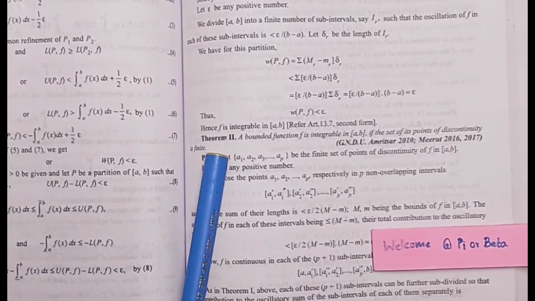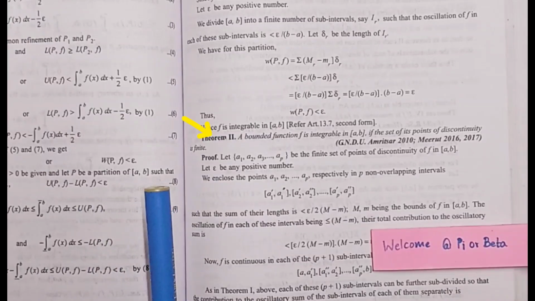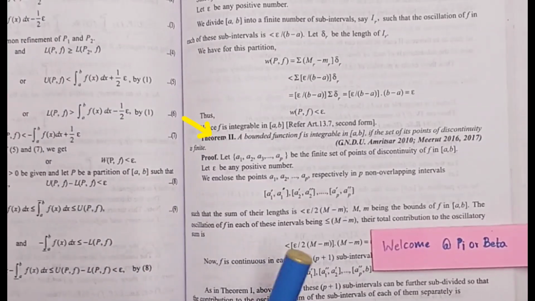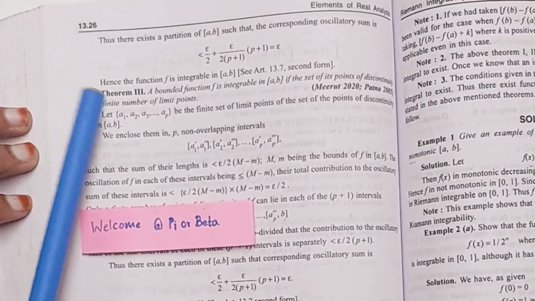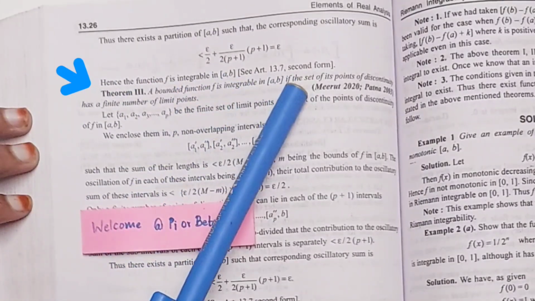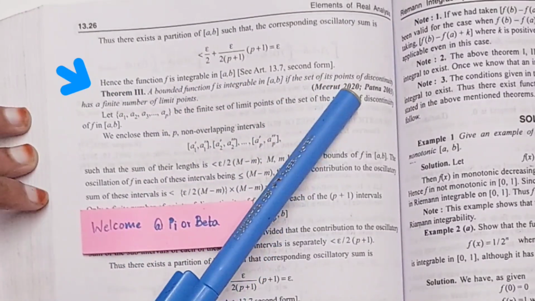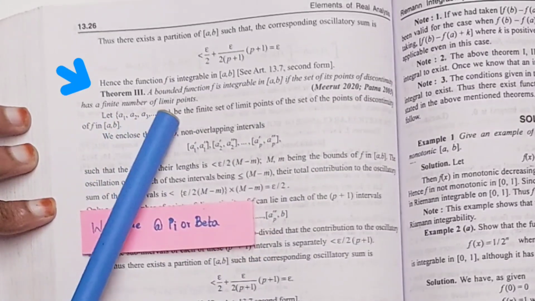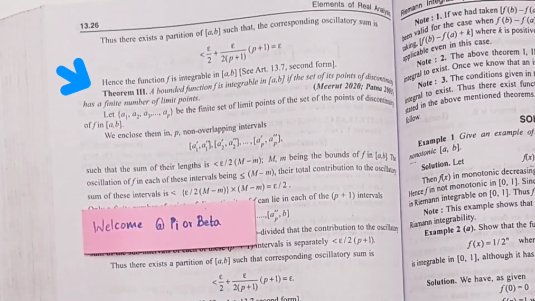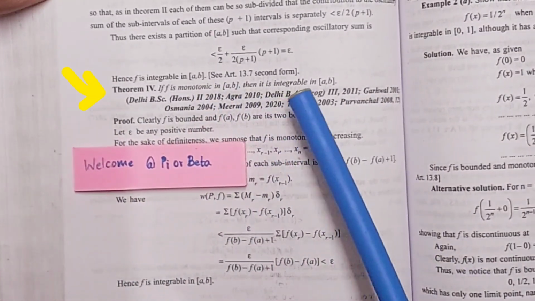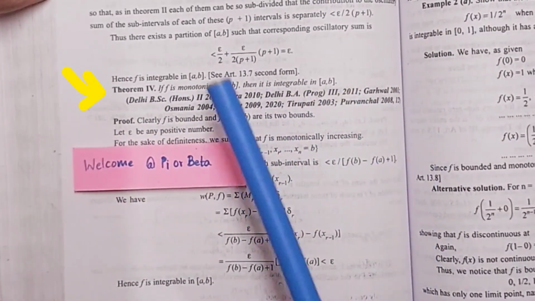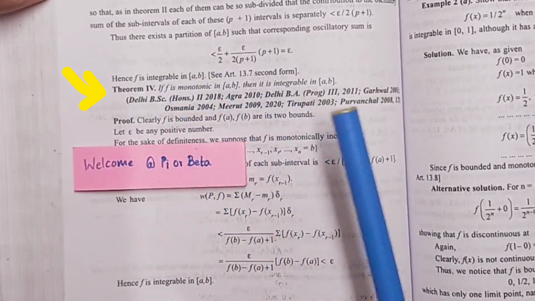If you can't understand this statement right now, we will see some of the examples, right? So that you can understand these points at that time. Okay. Now we will be having a bounded function f is integrable in closed interval if the set of its point of discontinuity has a finite number of limit points. So this one, and if f is monotonic in closed interval, then f is said to be Riemann integrable in that interval. So monotonic and continuous implies it is Riemann integrable.